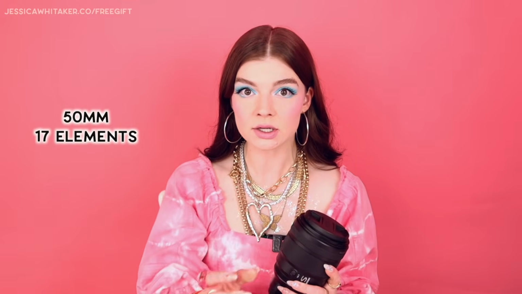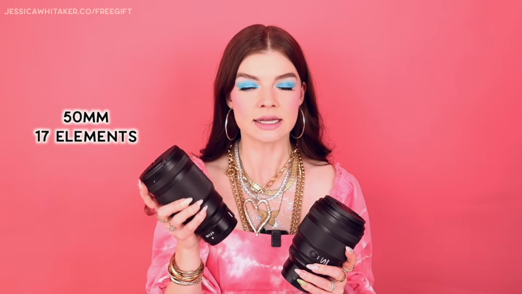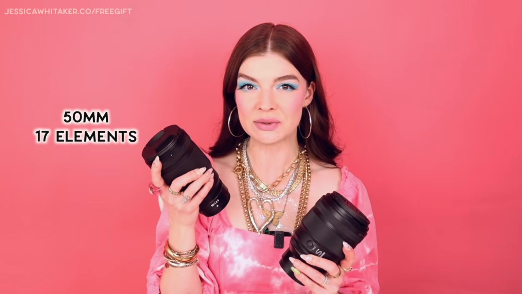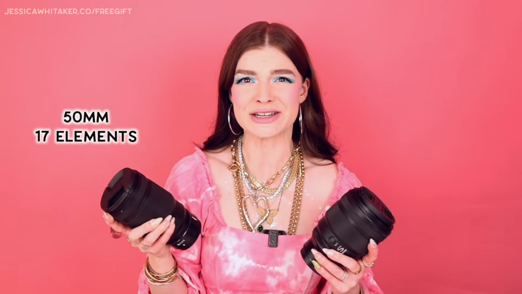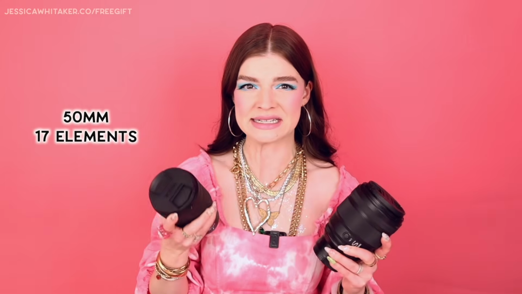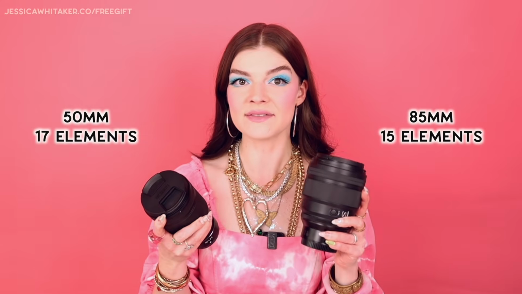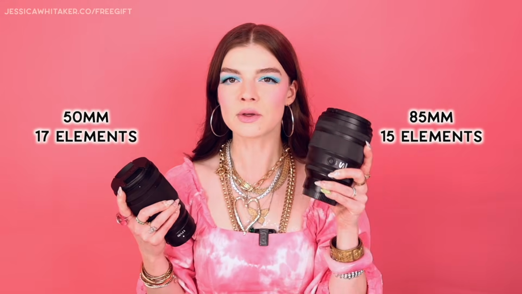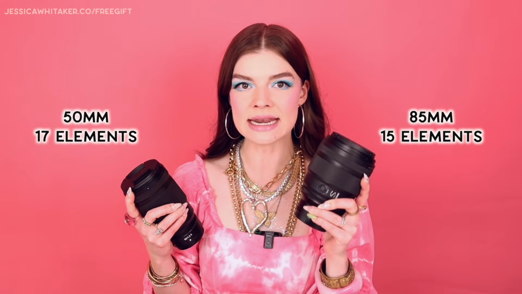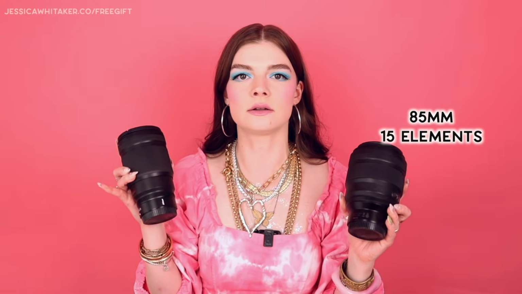So the 50mm has 17 of these elements, including 3 aspherical and 2 ED elements, which are just glass types that handle specific problems like distortion and color fringing. The 85 has 15 elements in total, with only 2 aspherical and 1 ED element. So all of this boring technical jargon is just to say you're not paying for more glass. The price comes down to the size.